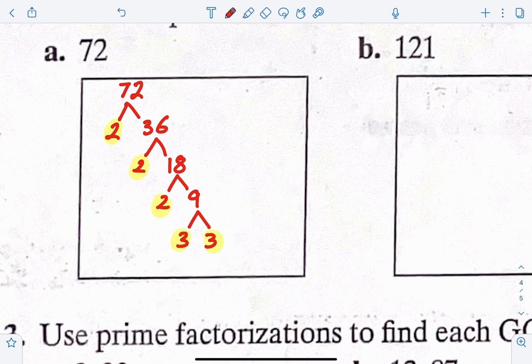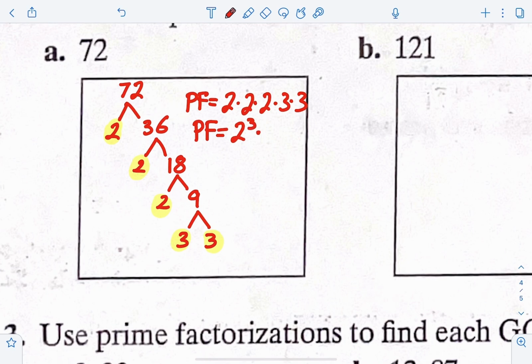So then to write our prime factorization, we're going to say prime factorization equals 2 times 2 times 2 times 3 times 3. And then we could also say prime factorization equals, using our exponents that we've learned, 2 to the third times 3 to the second. Both of those are the answer. The first way you write it out is with them listed. The second way you write them with the exponents.